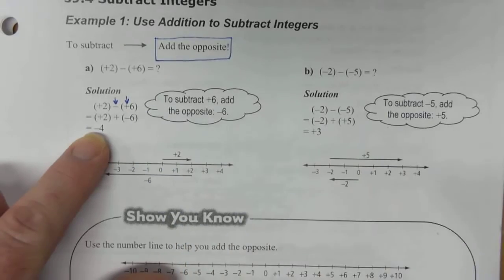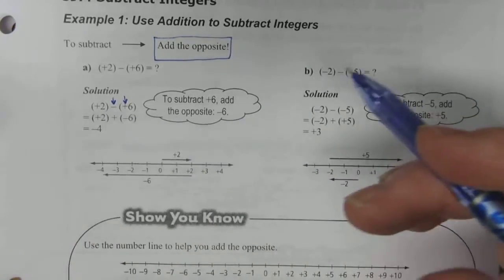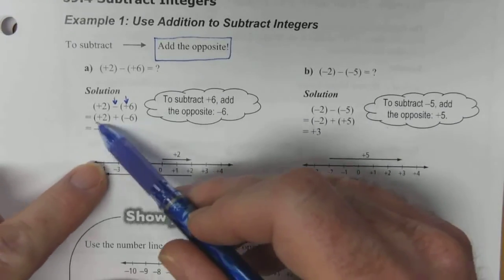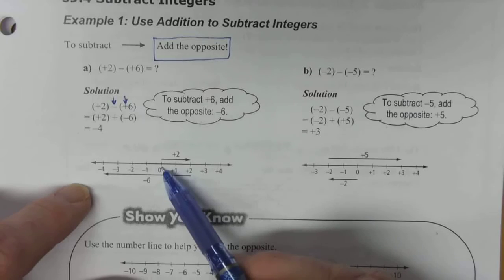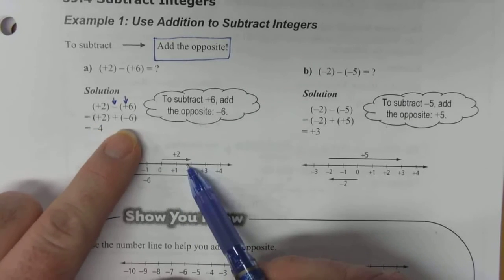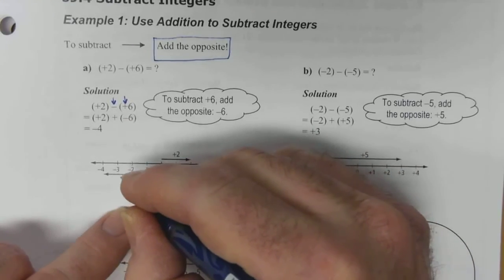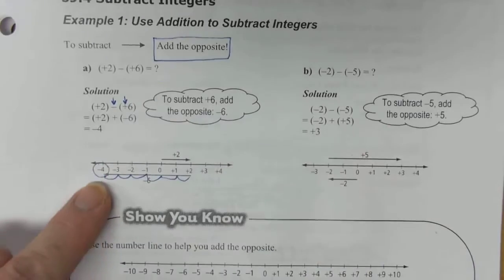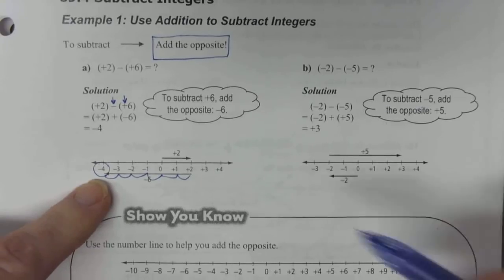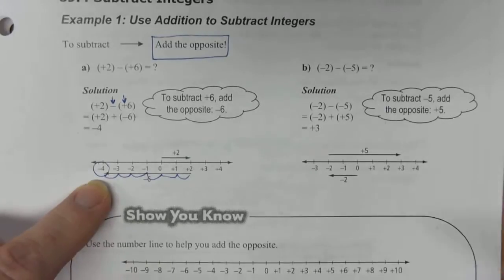These have the exact same answer. If you work through with integer chips or a number line, it doesn't matter what method you come up with, positive 2 plus a negative 6 gives you an answer of negative 4. Start at 0 on your number line, find positive 2. Now you're going to add negative 6, so you leap 6 times backwards. 1, 2, 3, 4, 5, 6. And you end up on negative 4. So that's what we mean by adding the opposite. Instead of subtracting, we do an adding, and then we take the opposite of your second number.